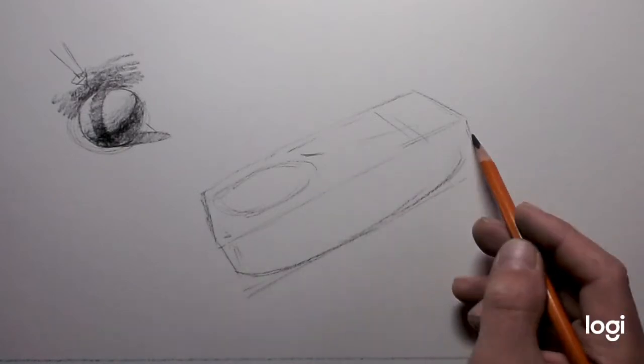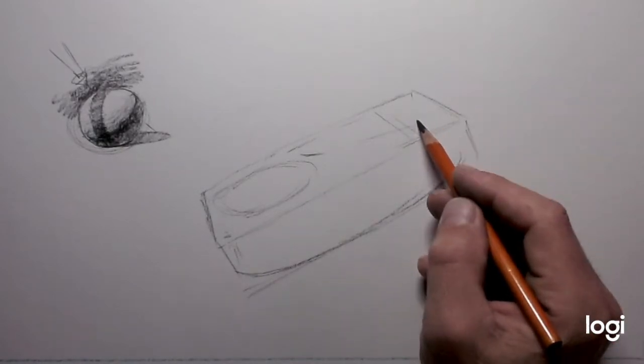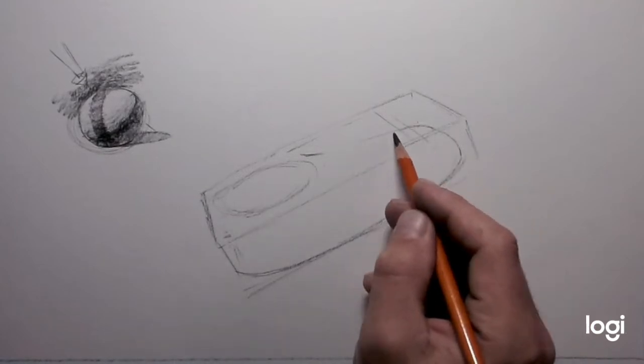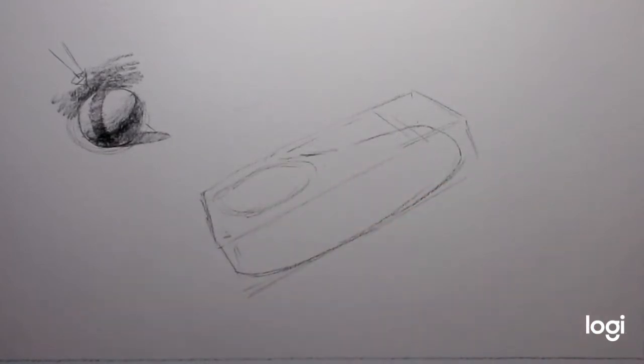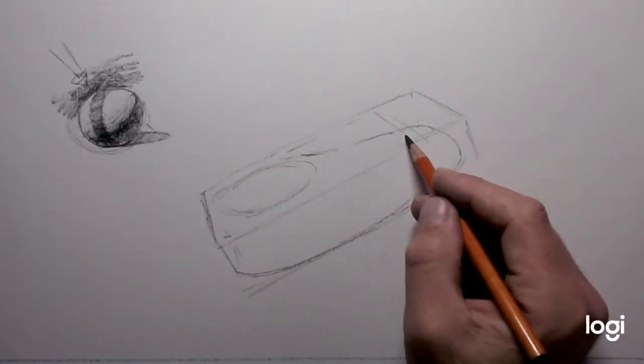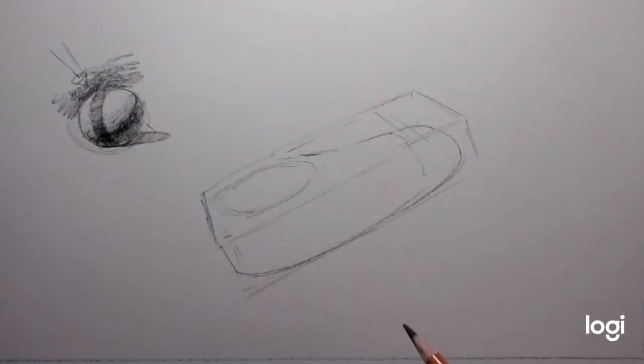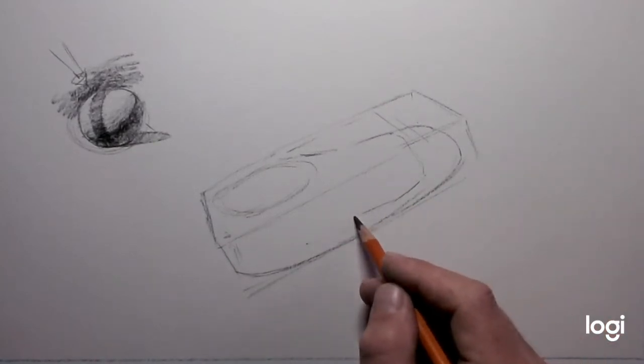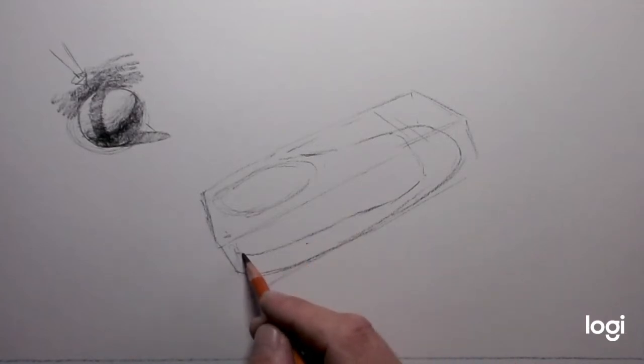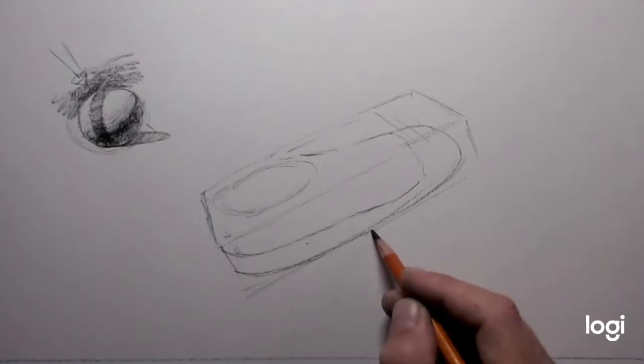And the top of the shoe comes down, and this part of the shoe goes over like that. And the sole comes wrapping around like this.